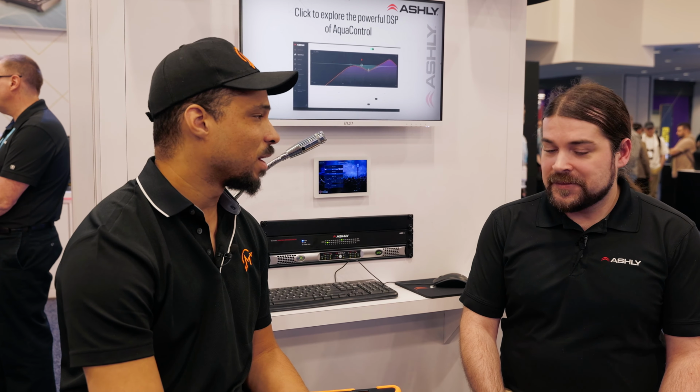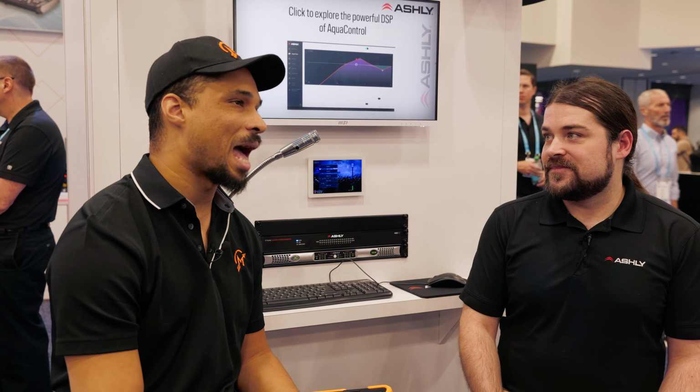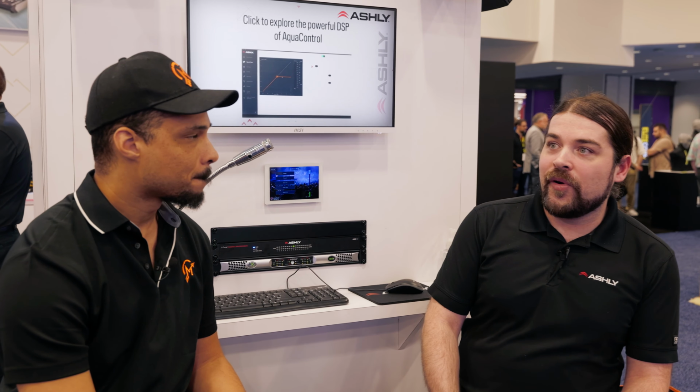What about hospitality and education and stuff like that? Maybe some of those verticals that don't usually have that. Are you seeing any adoption? Absolutely. More and more people are using Dante just as an easier way to distribute audio. It might be easier to run some Cat 5 across a restaurant than something else for analog cabling.